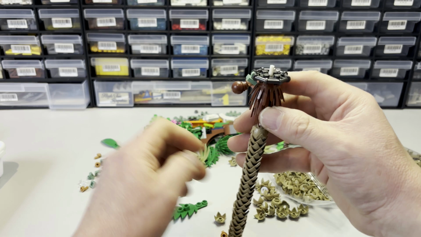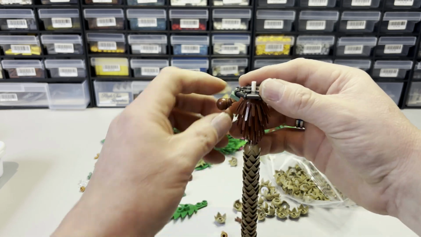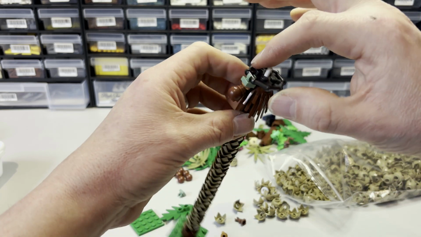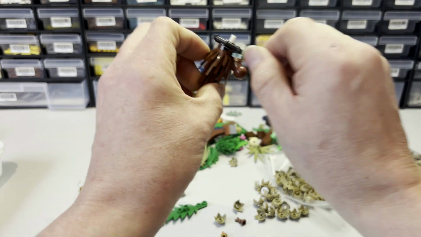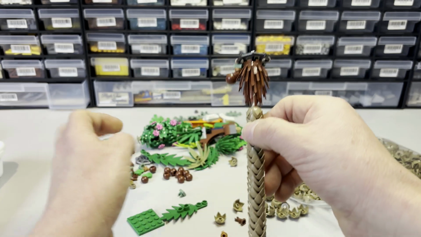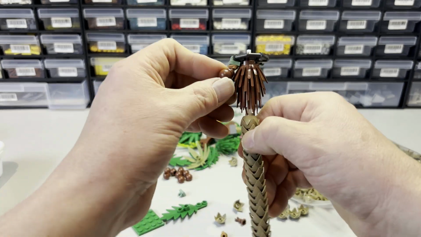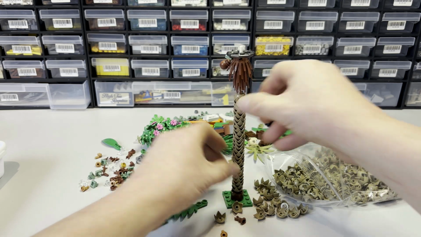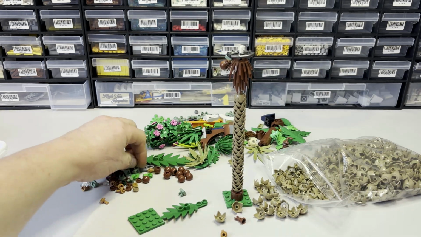So this could be a very good solution. I'm going to make some more. I think I'm just going to make the entire round with those coconuts, maybe in some different colors. But yeah, I'm going to try this one for now, and let's go.